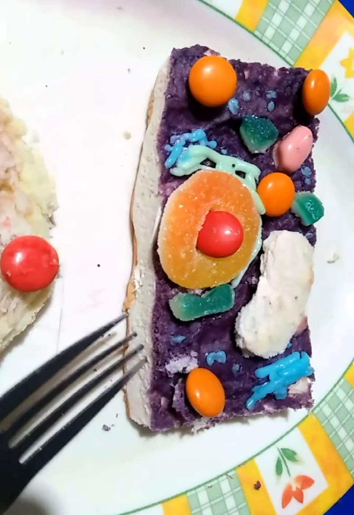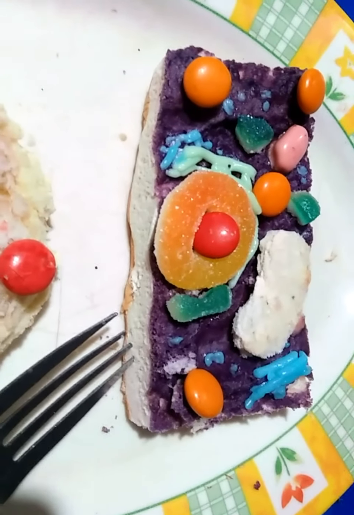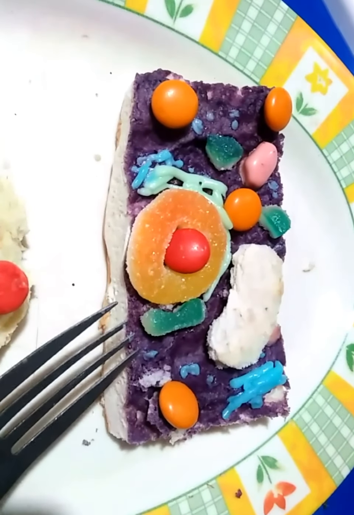So this is the plant cell and this is the animal cell, and I'm going to discuss this. The first part is this: the color brown below represents the cell wall. This is the rigid outermost layer of the plant cell. The second layer, this white, represents the cell membrane. This is a protective layer that surrounds every cell.